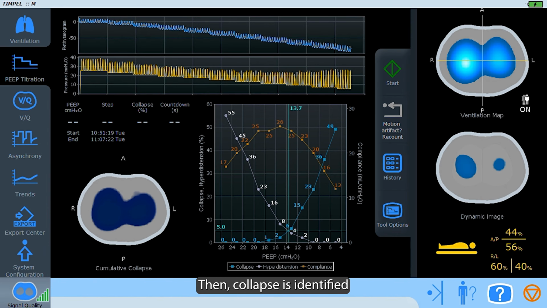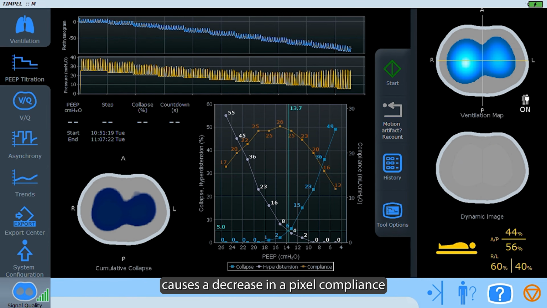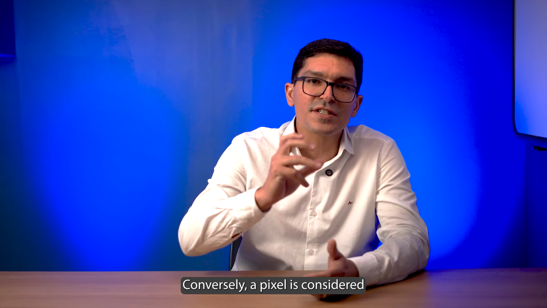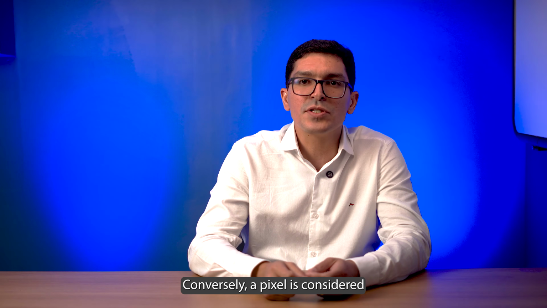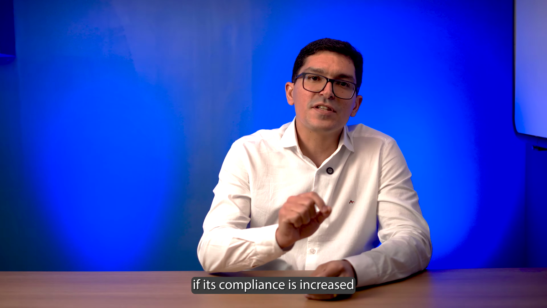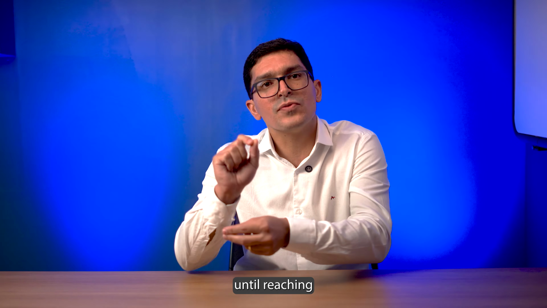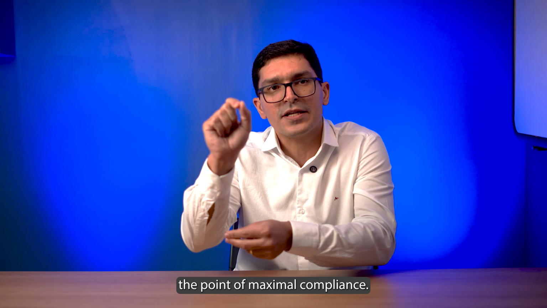Then, collapse is identified when a reduction in PEEP causes a decrease in pixel compliance after reaching the point of maximal compliance. Conversely, a pixel is considered to be experiencing overdistension if its compliance is increased as PEEP is reduced until reaching the point of maximum compliance.